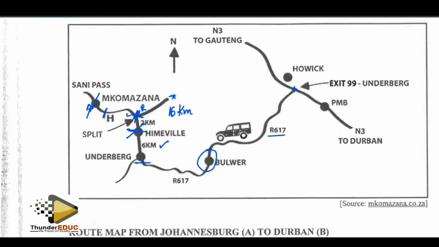Because from here up to there, we have 2 kilometers. Then what about from here like that? This is what we are finding. Because I said from here to there, it's 4.4 kilometers.